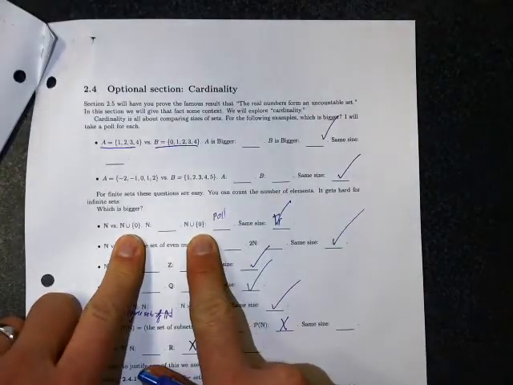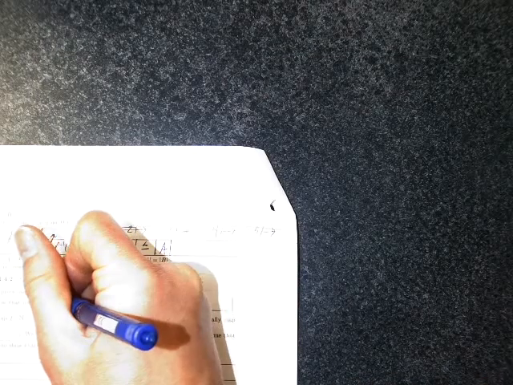They're the exact same size, though. Let's actually prove it. So, I mean, both of these will be pretty similar. Let's show that the size of n is the same as the size of n union singleton 0.